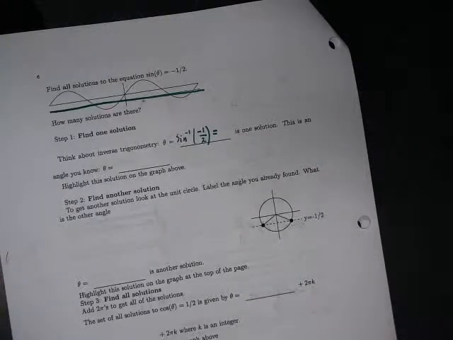Let's see, I'm going to draw as little as possible. I want sine equal to negative a half. I know I only want the ones that are in quadrant 1 or quadrant 4, and I want when sine is negative, so I'm only going to draw quadrant 4.